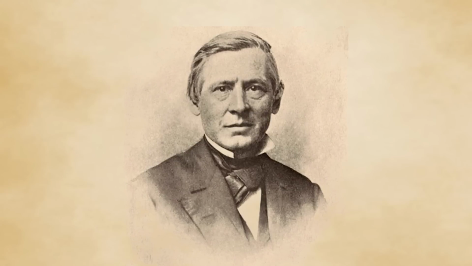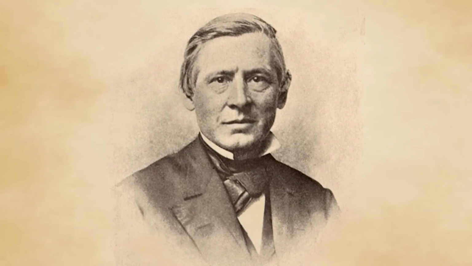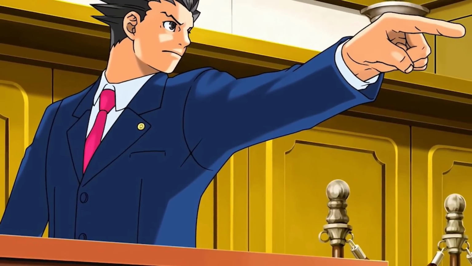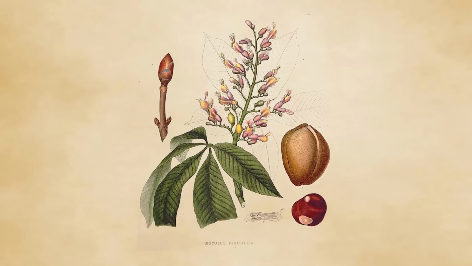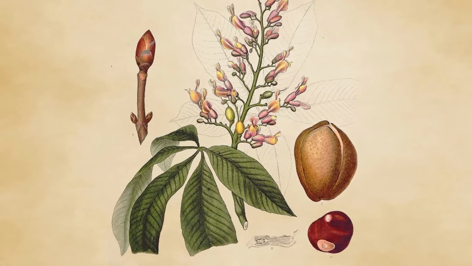Asa Gray. Asa Gray was a professor of botany during Darwin's time and the most important American botanist of the 1800s. Gray was one of the first major supporters of Darwin and helped argue evolution in the States, as well as unite the taxonomy of plants in North America. Now, he did not agree with Darwin on everything.